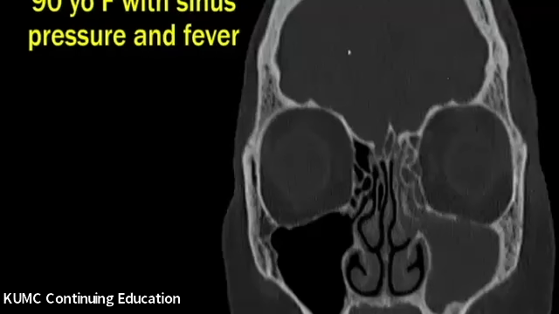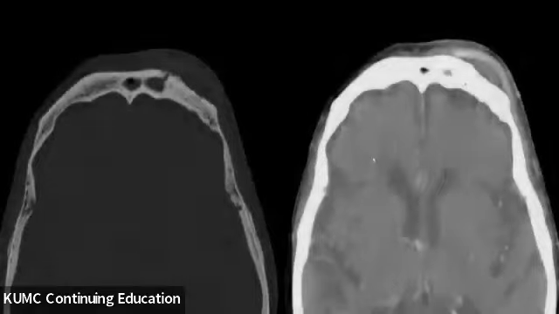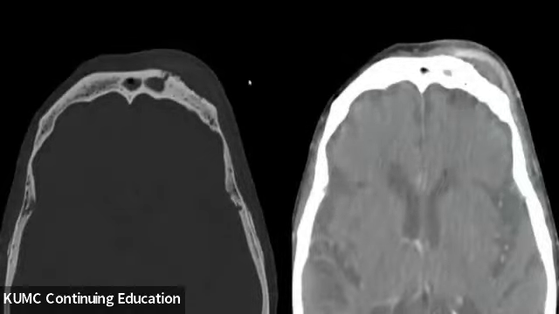So we have a 90-year-old female presenting with sinus pressure and fever, coronal CT demonstrating opacification of the visualized ethmoid sinuses and maxillary sinuses. Axial CT through the level of the frontal sinus, which is predominantly opacified with an area of cortical breakthrough through the outer calvarial table where there is an associated rim enhancing abscess.